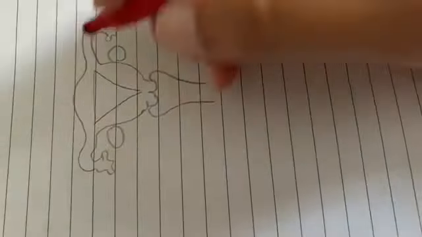So there's the cavity of the uterus in here, and what happens with an IUD is they put a T-shaped device. The device looks like this, and they put it inside your uterus.